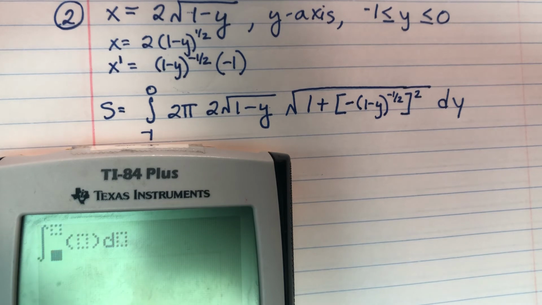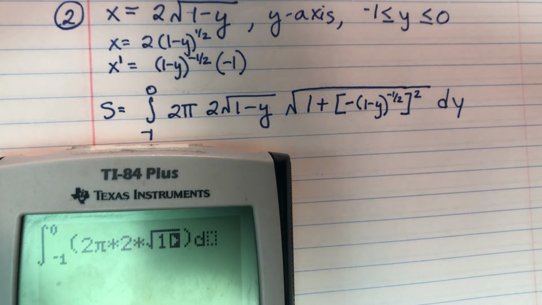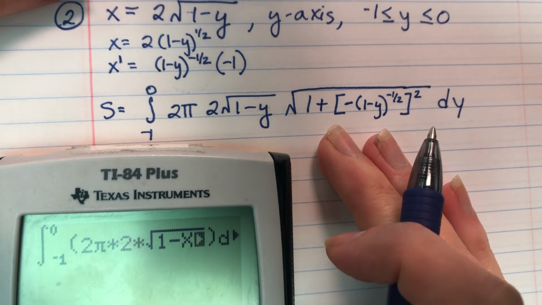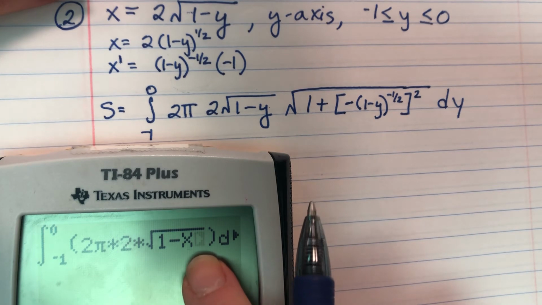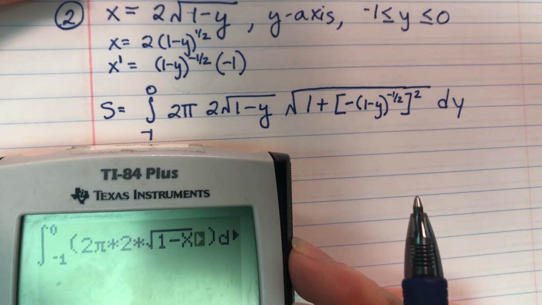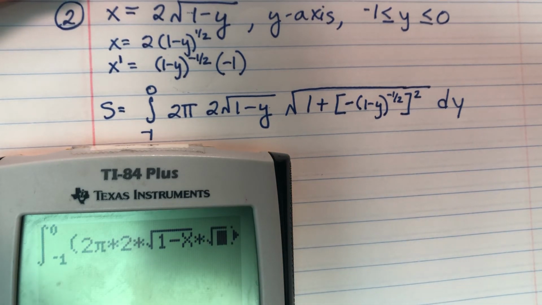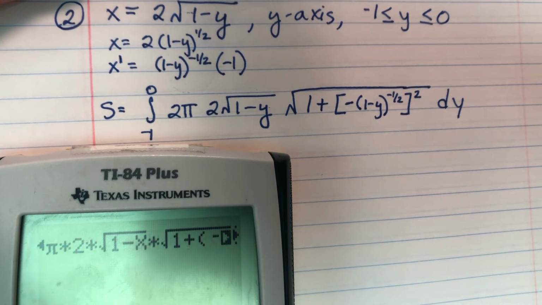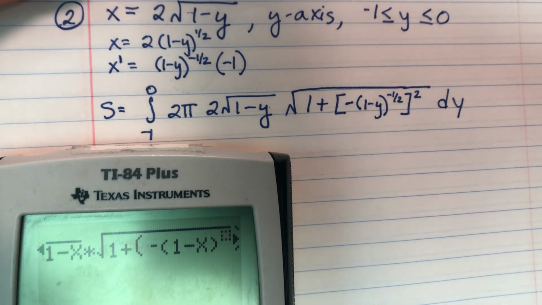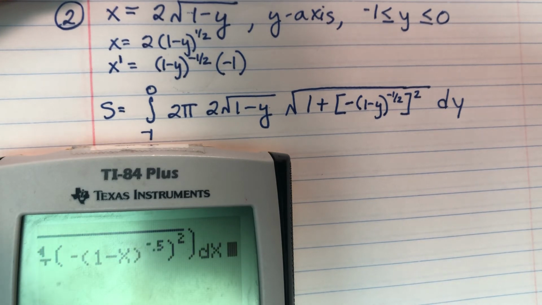Alpha window, option 4 for function integration. -1 to 0 are my bounds on my integral. 2 pi times 2 times the square root of 1 minus, and I'm using x even though it says y in the surface area equation, because your calculator is going to just treat y like it's this x. You could just name it whatever variable you want for the purpose of the calculator, times the square root of 1 plus parentheses, negative, another parentheses, 1 minus x, close the parentheses, caret, -0.5, close a parentheses around the exponent, and then squared, get out of the root, get out of the integral, dx.